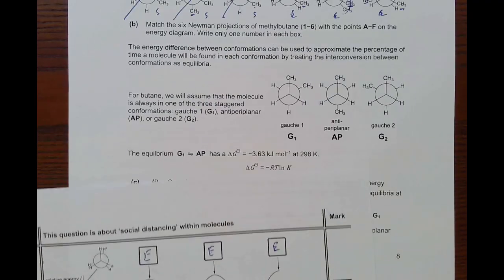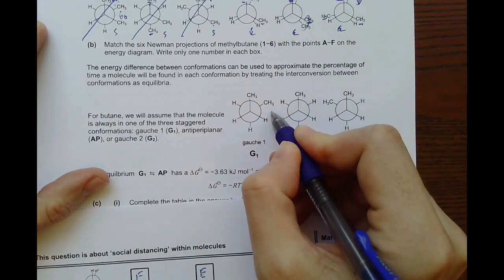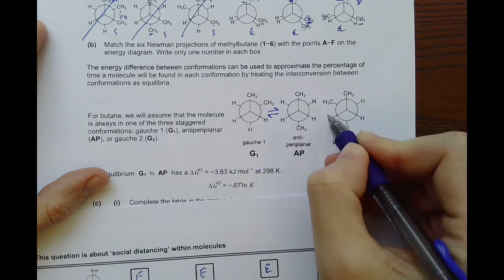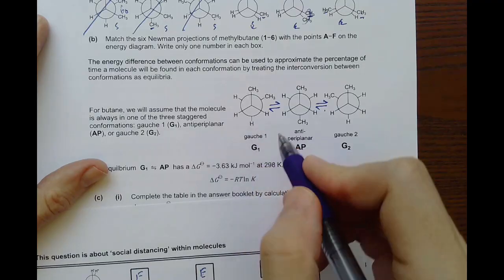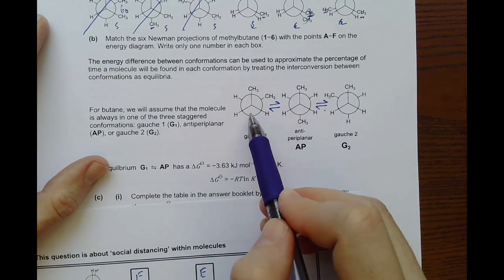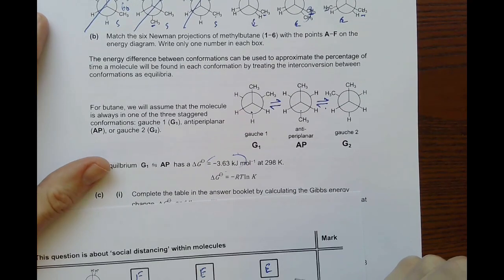If we look again at our conformations, this is in equilibrium with that, which is in equilibrium with that. We're being told that delta G for this one into this one is minus 3.63.